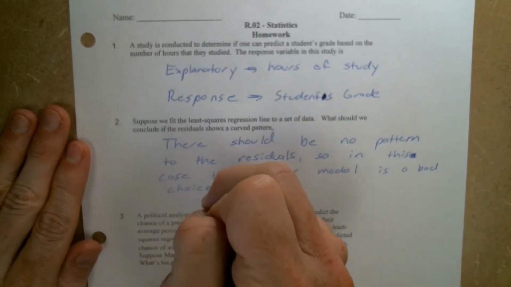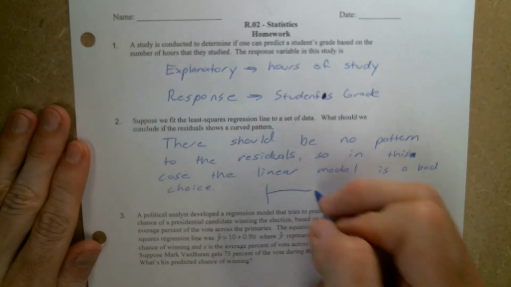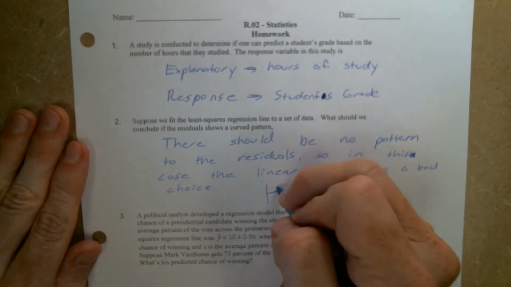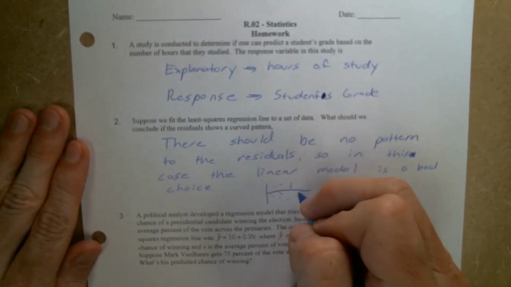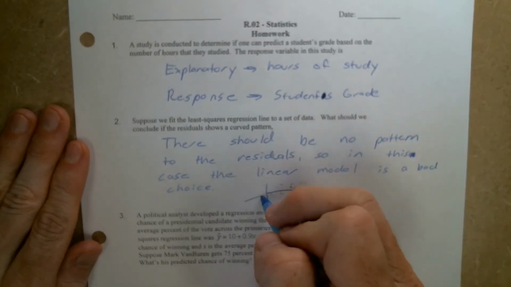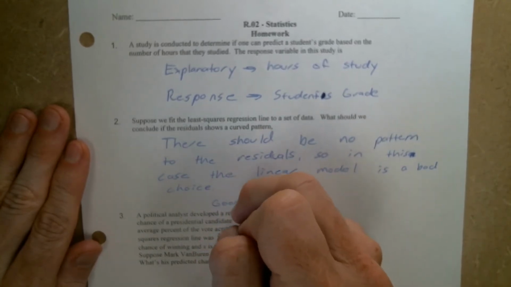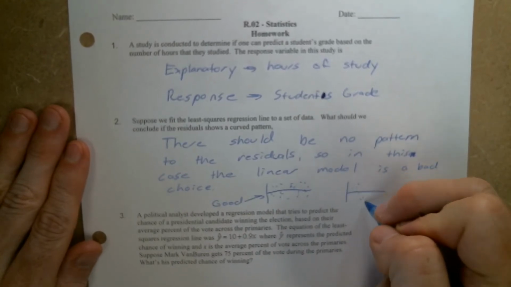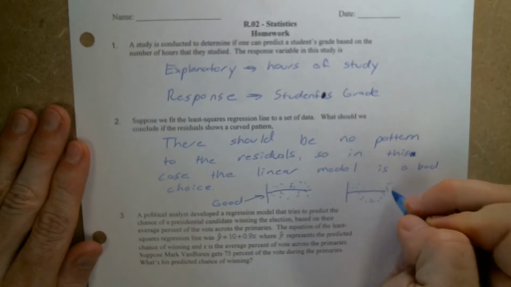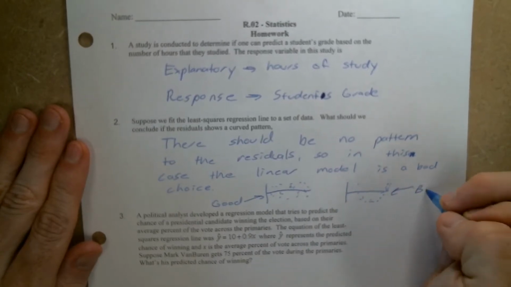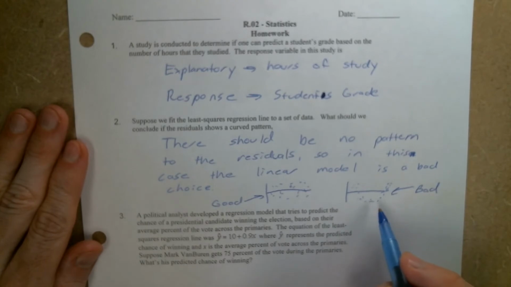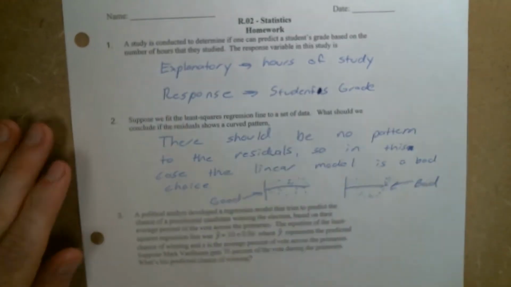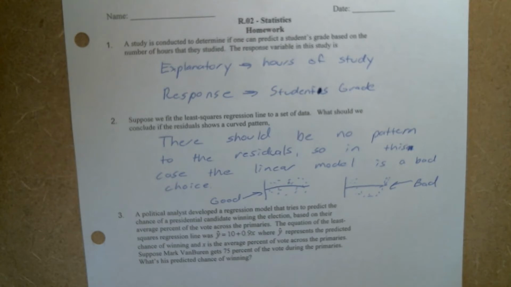All right, so again, residual plots usually look like this, and you've got points scattered all about. If you've got something like this, it is good. This is no pattern. All right, if you've got something like this where you're seeing a pattern to the dots, this would be bad. This suggests you should not use a linear model. This one says your linear model was an appropriate choice, right? But it's about understanding a residual plot and knowing how to interpret one.